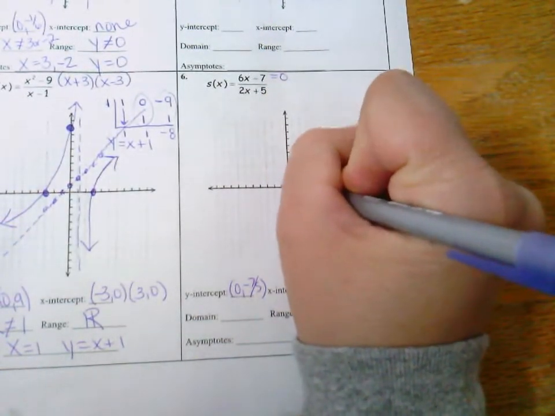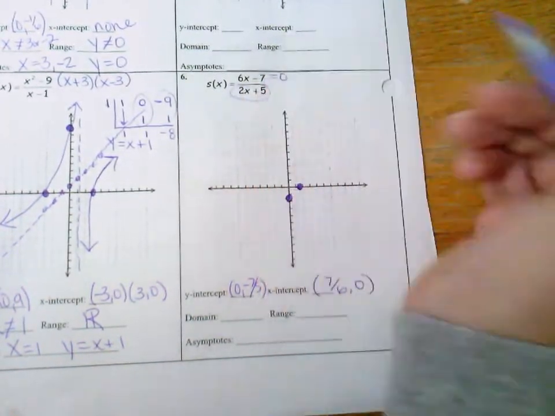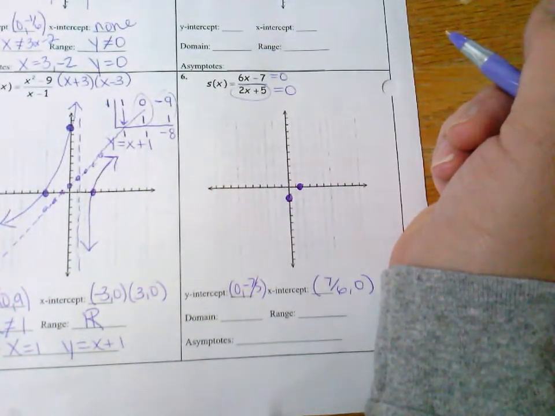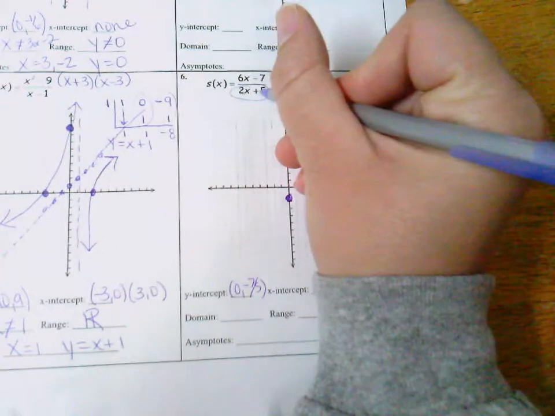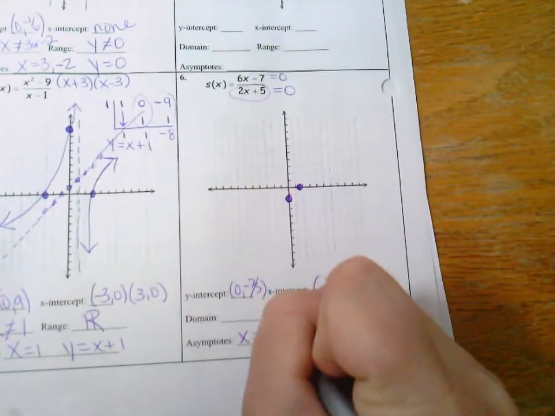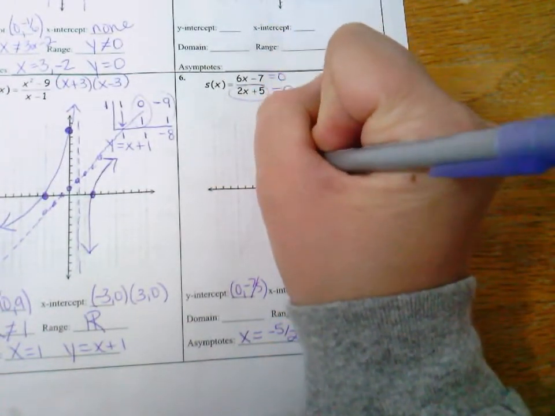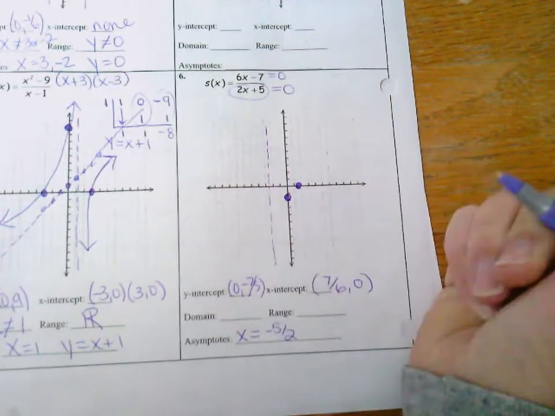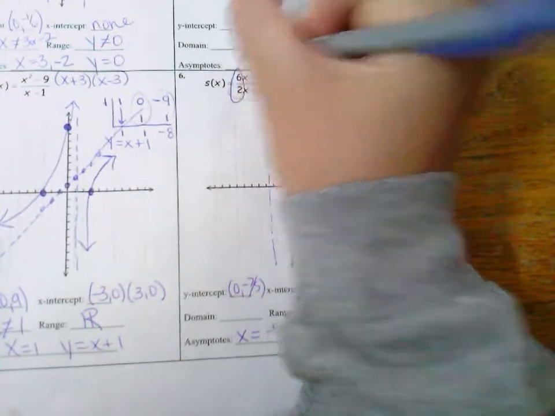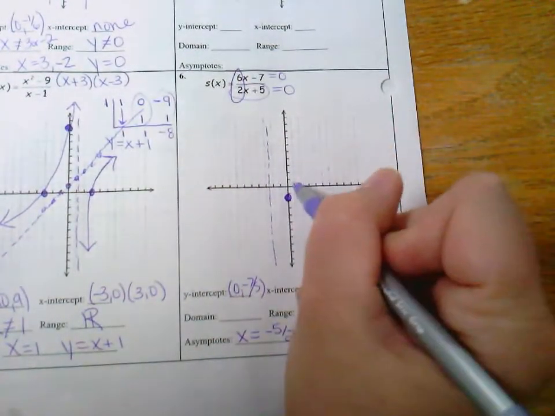So (7/6, 0). Let's see, for the vertical asymptote, if I set the denominator equal to 0 and solve, subtract 5, divide by 2, I'd get x equals negative 5 halves, which is negative 2.5. And my horizontal asymptote, I strip the coefficients of x. So y equals 3. 1, 2, 3.